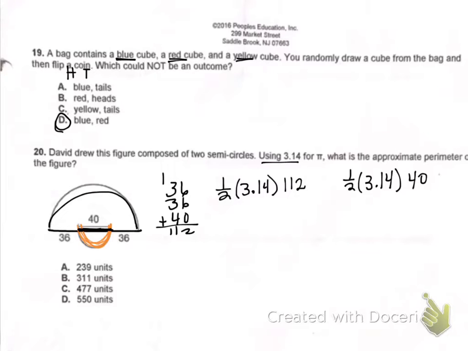So I'm going to multiply 1/2 times 112 first, because I can just divide that by 2. And of course that's going to be 56. Okay, I think it's 56. Let me just double check. Yeah, it is. Okay, so 56 times 3.14.